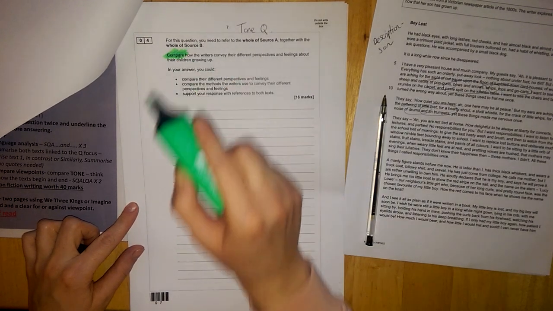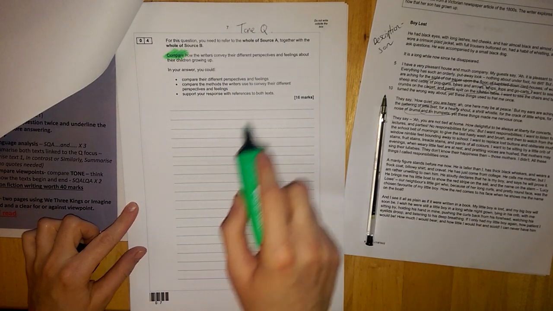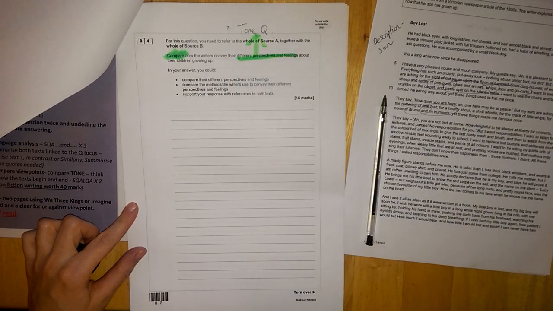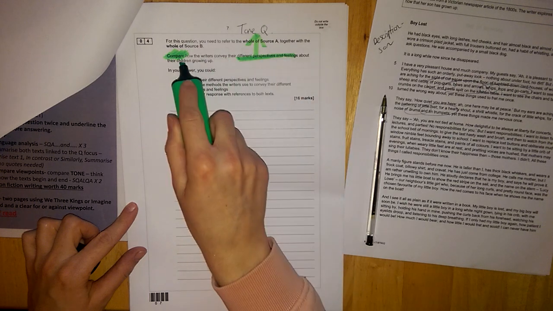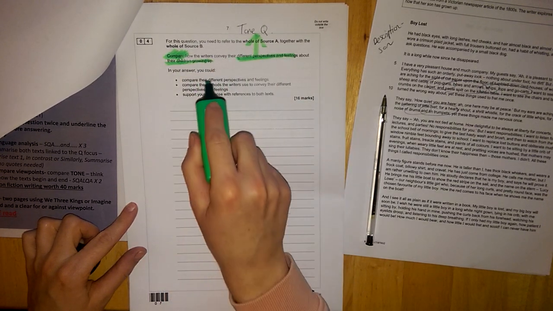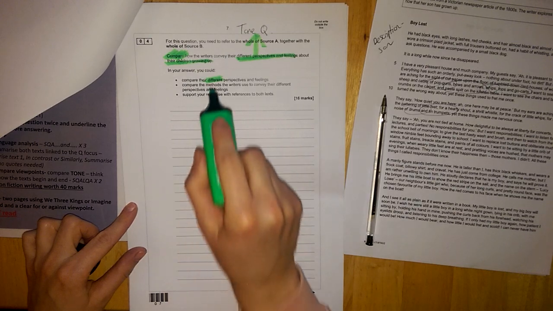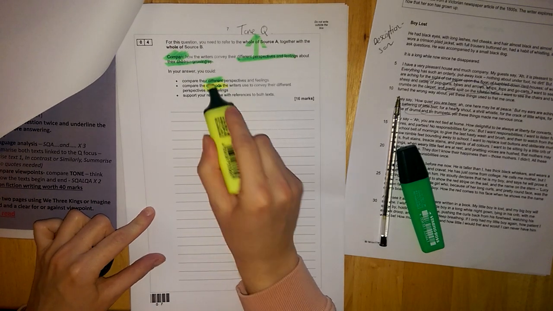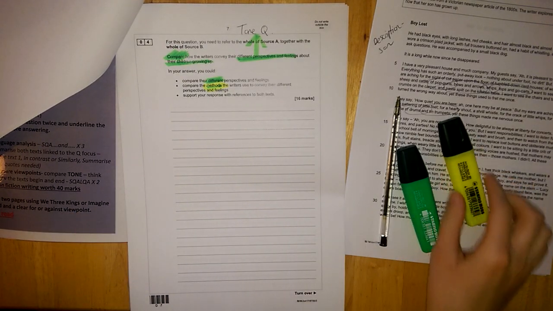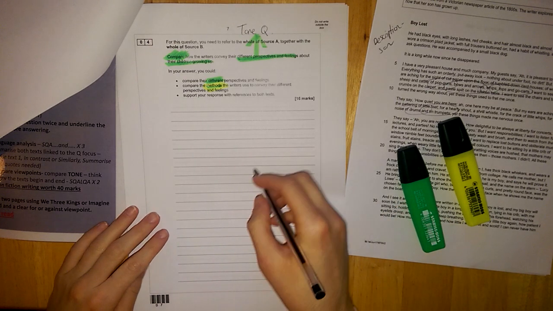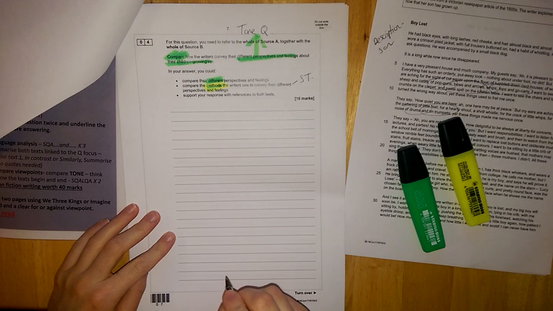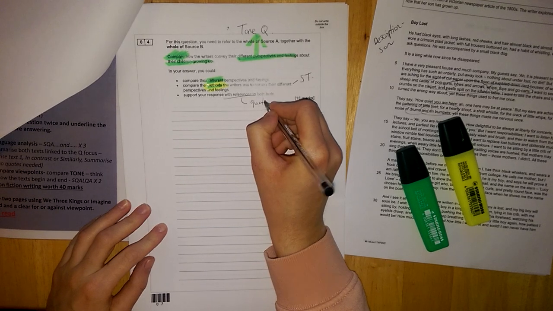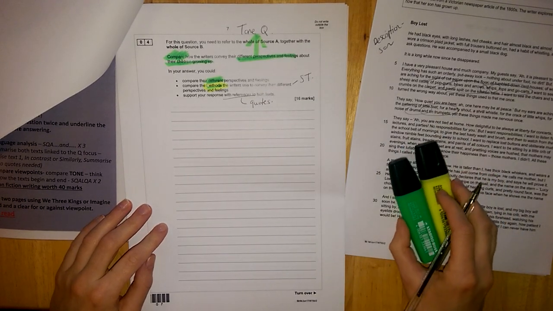So we are comparing. We are looking for what's similar, we are looking for what's different. We are thinking about their different perspectives and feelings. This is our tone words. And it's about their children growing up. We need to look at the differences. And this is a key point. For question 4, they are expecting you to analyse the methods that the writer uses to convey their perspective feelings. So here you're going to need subject terms for their methods. Also, support it with references, posh way of saying you quote in your answer.